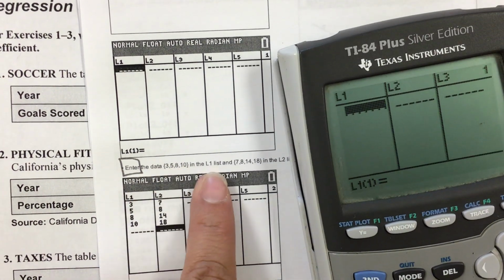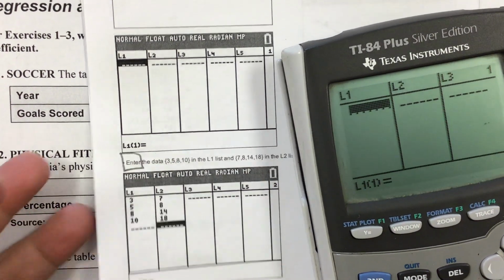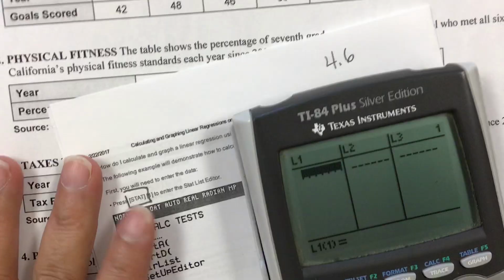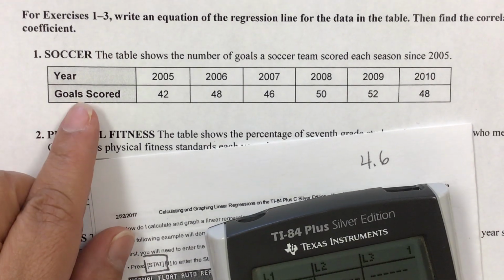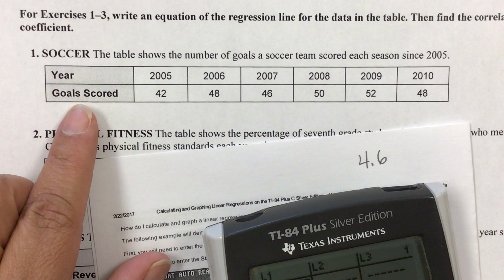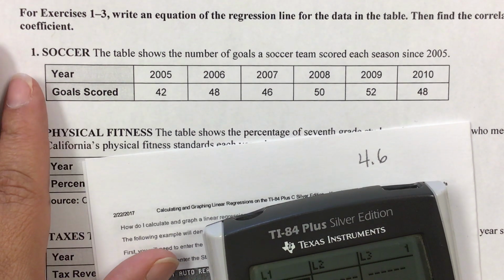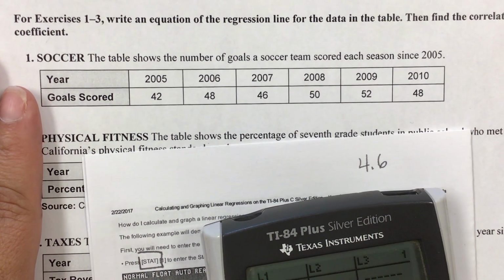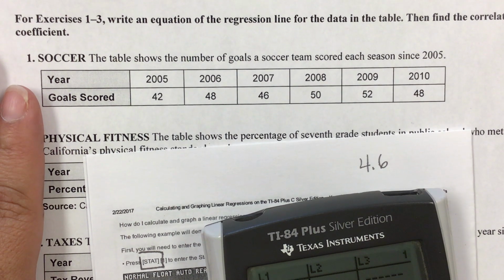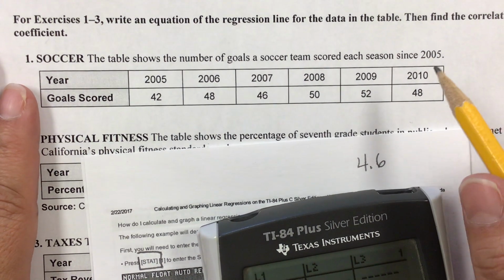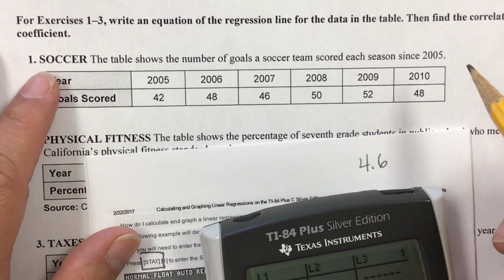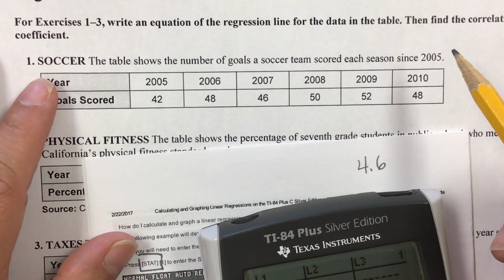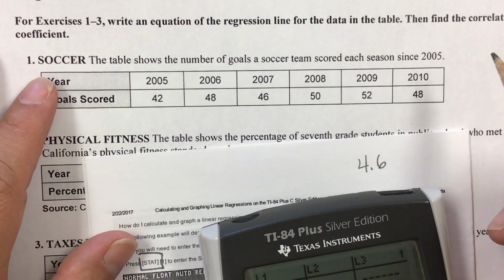I don't want us to use this example. I want us to go ahead and do the example for number 1. It says use the table. The table shows the number of goals a soccer team scored each season since 2005. The instructions for this homework is write the equation of the regression line for the data in the table.